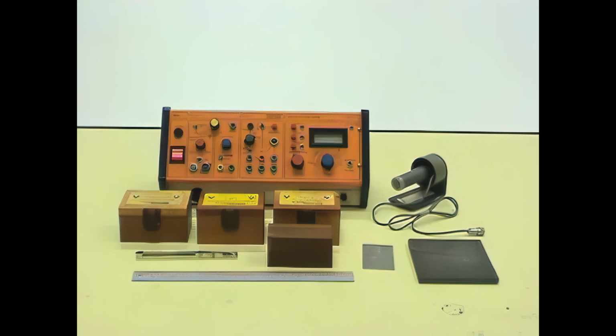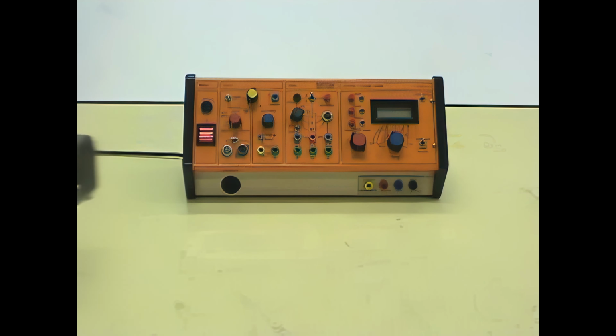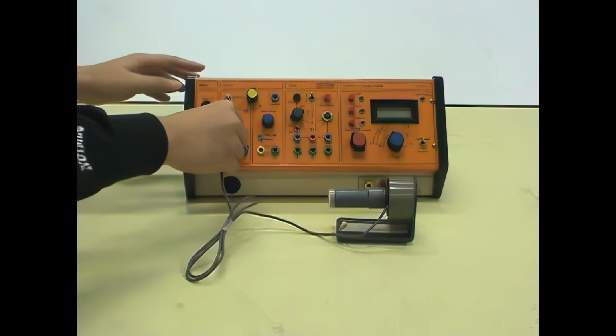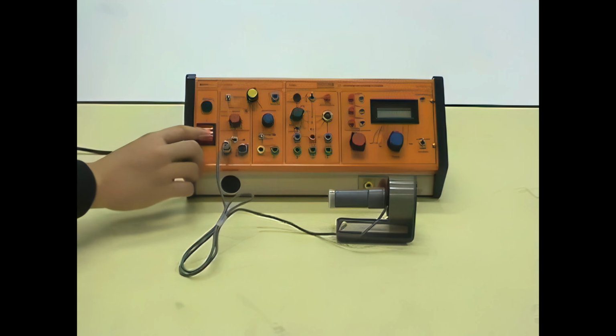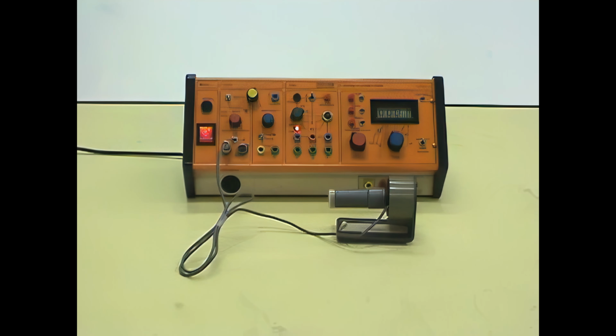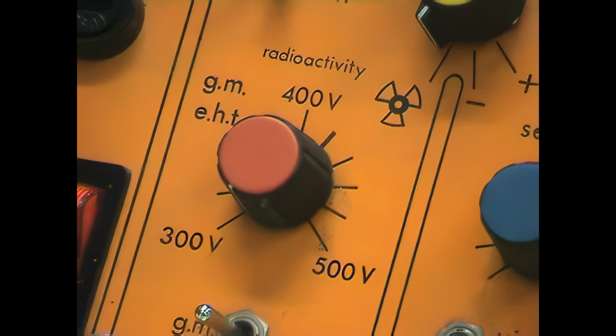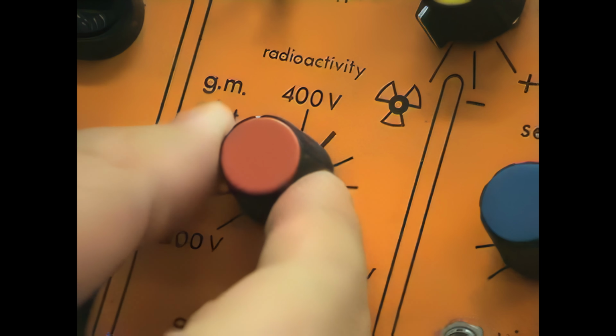In this experiment, we'll use the apparatus shown to compare the penetrating power of alpha, beta, and gamma radiation. First, connect the GM tube to the scaler and set the voltage of the scaler to about 450 volts.